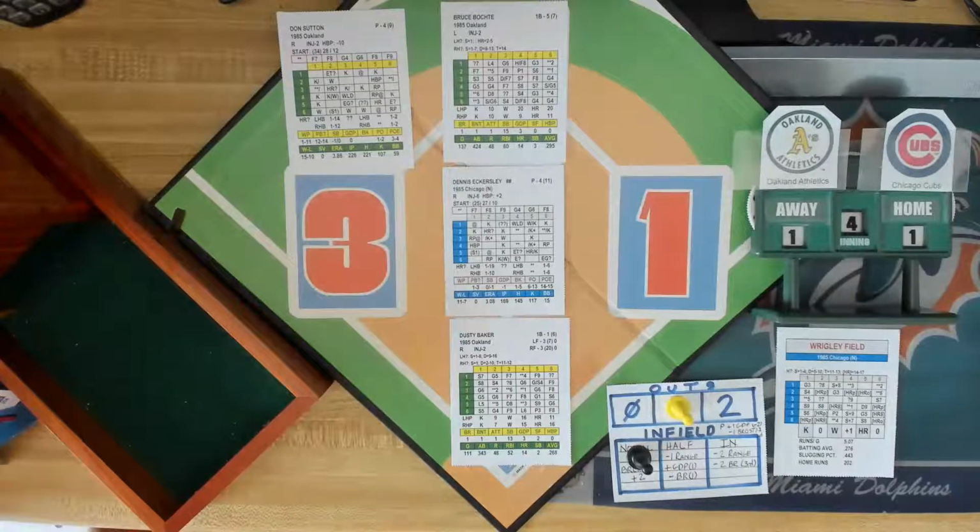Eckersley will pitch to Baker first. Let's see what the strat roll says. That is a 9, nothing. Eckersley, 1-2, strikeout chance. 18 will be too high. Baker gets to swing, 5-5. He singles into right field. That's a base hit for Baker.